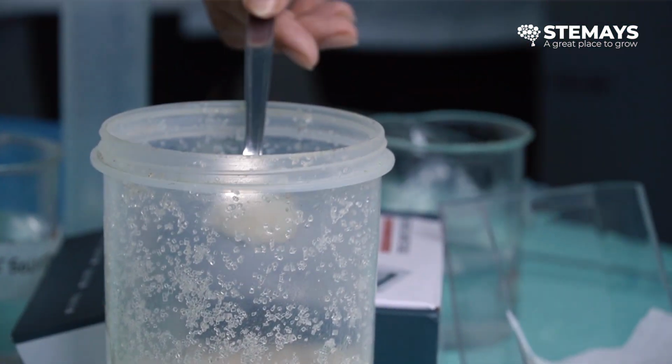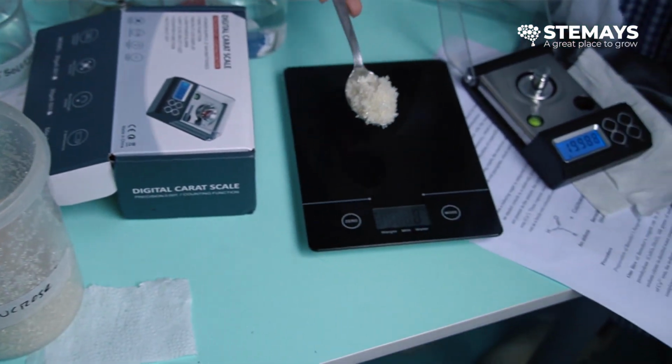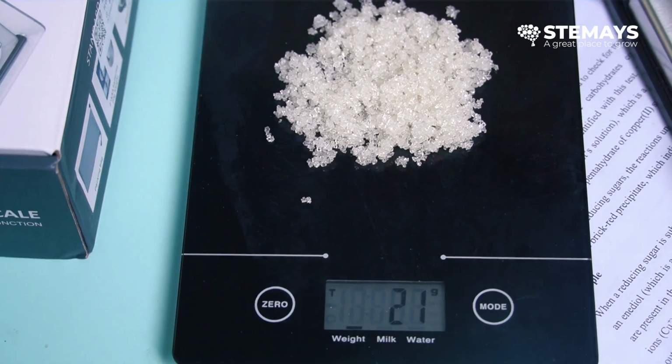We put some regular table sugar onto a weight scale, and 20 grams of sugar was a lot. That just shows how much sugar we drink in less than 10 minutes.